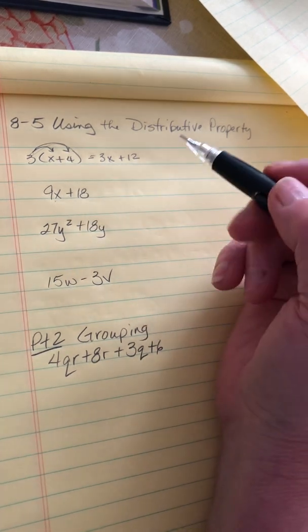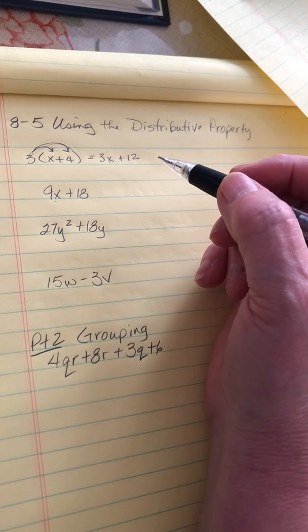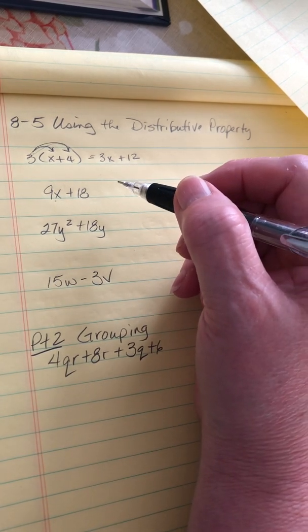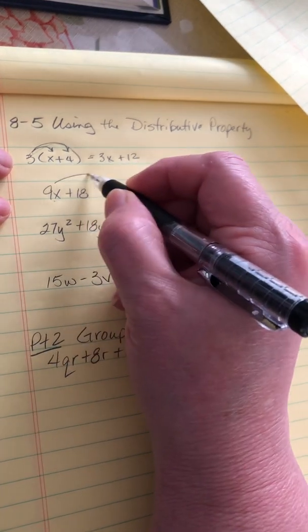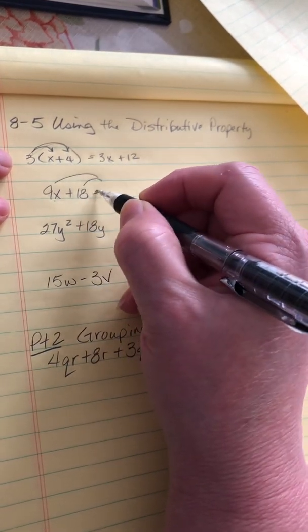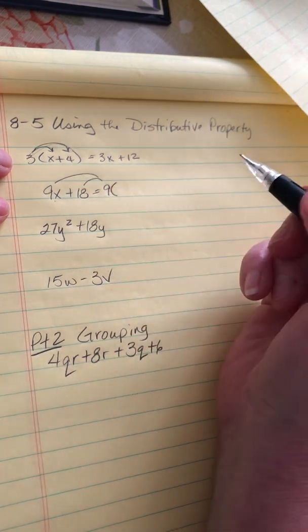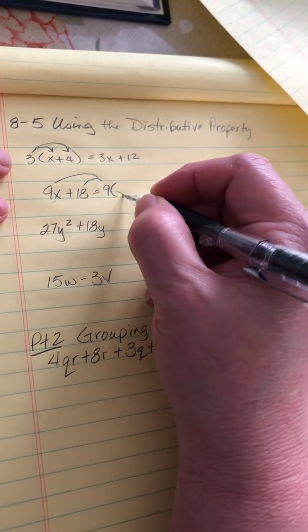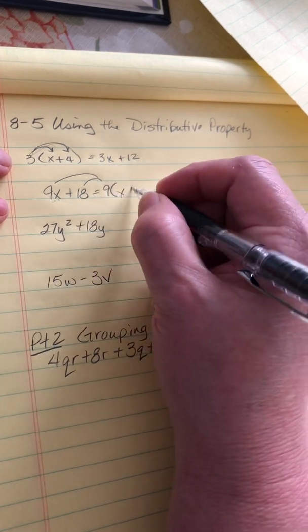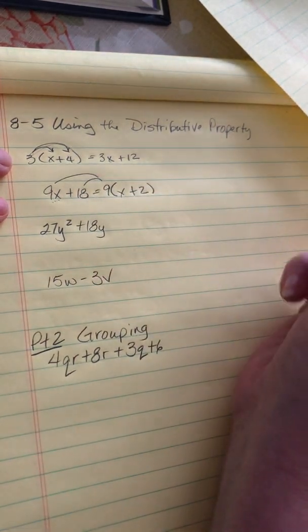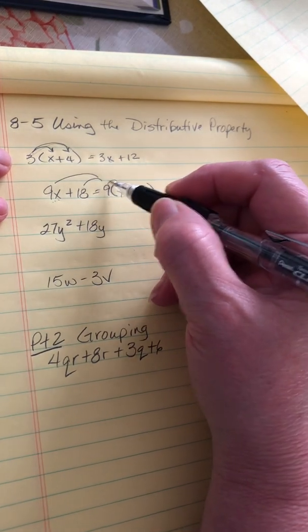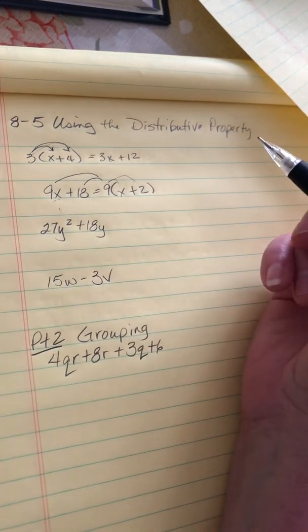If I look at 9x and 18, you might say, oh, they're both divisible by 9, because 9 is the greatest common factor. Well, that's what I want to pull out. I want to pull out that GCF of 9. When I divide that out, I'm going to have an x left here, and I'm going to have a 2 left here. Okay? And think about it, it checks. If I distributed it back through, I'd get 9x plus 18.